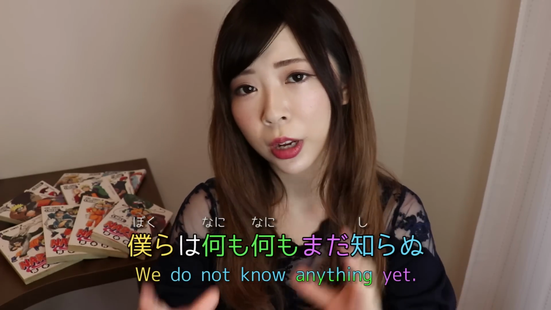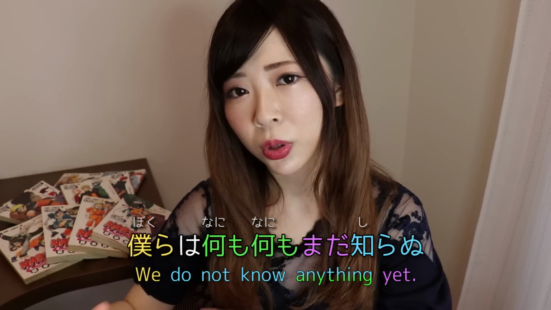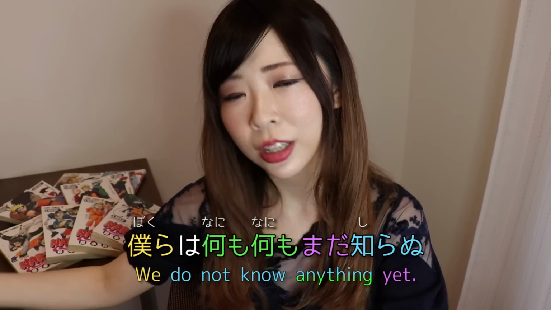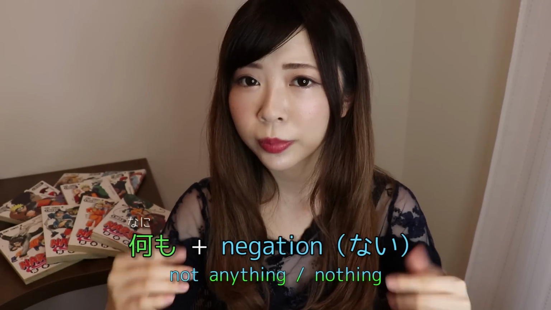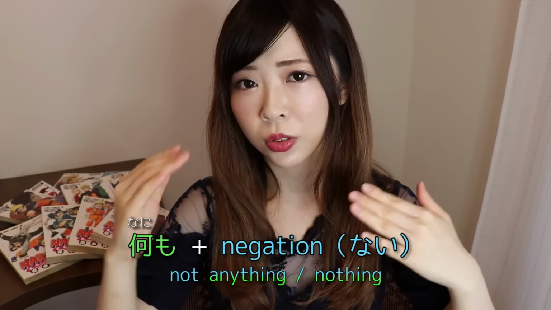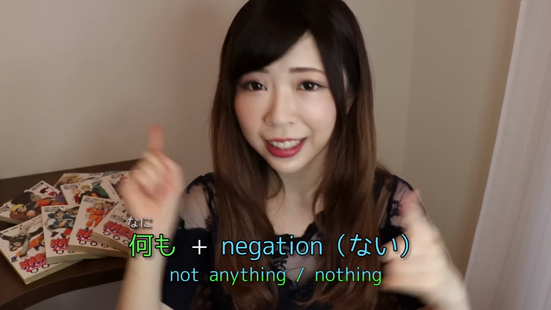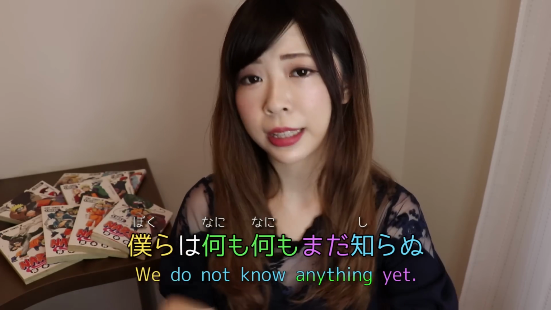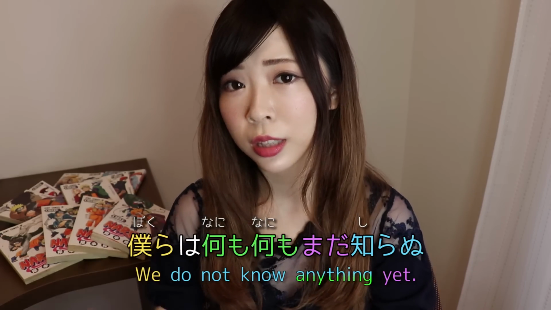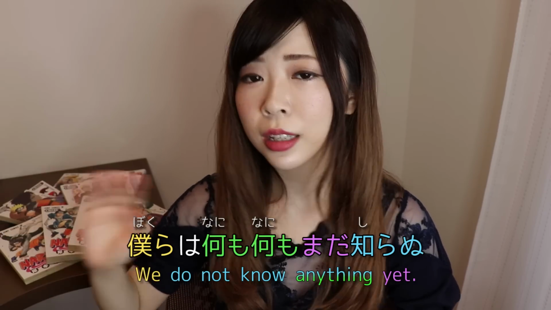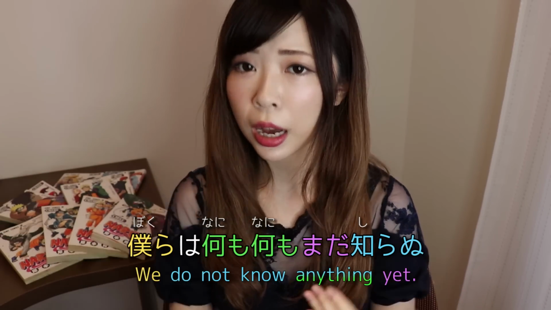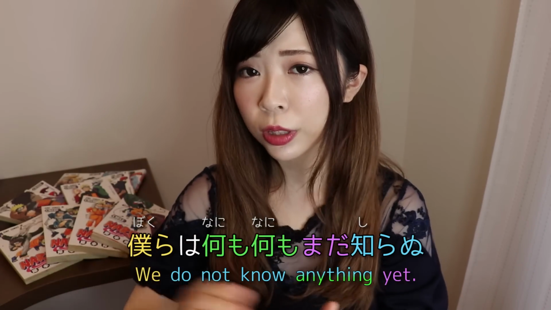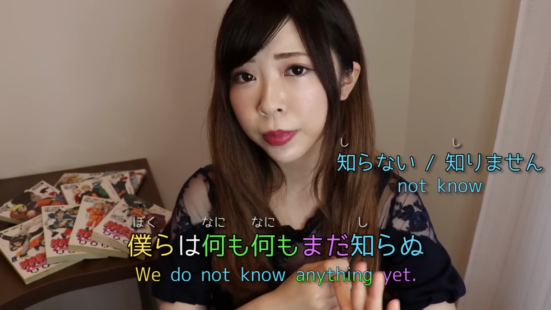Anyway, 僕らは何も何もまだ知らぬ. So 何も is nothing. So 何も何も, nothing nothing. So it's like nothing at all. And then まだ means not yet or still. And the verb at the end 知らぬ means I don't know. But this is not a common way to say I don't know at all. We normally say 知らない, right?